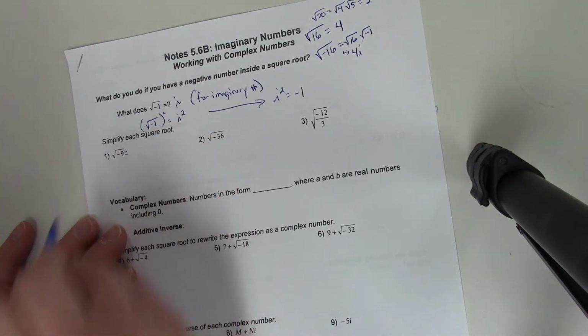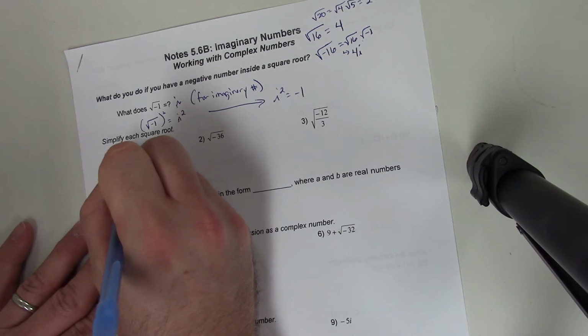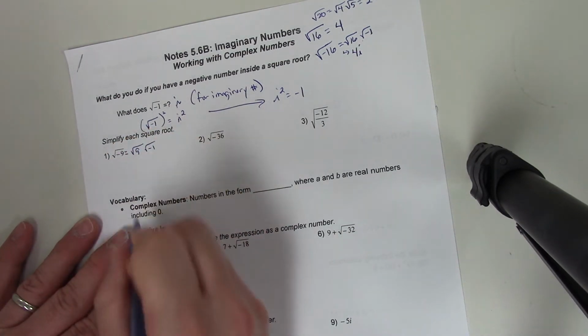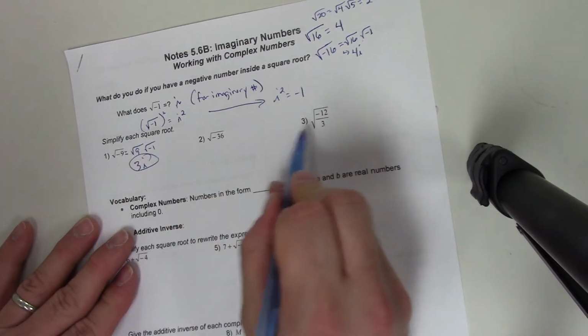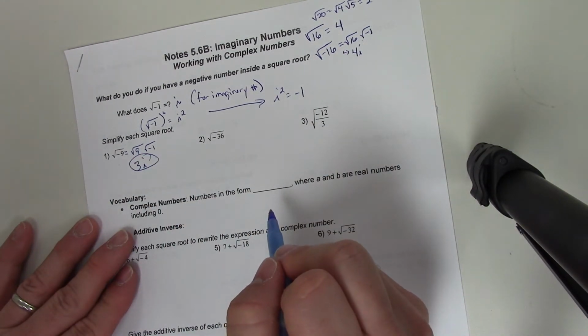So for instance, on number 1, I get the square root of 9 times the square root of negative 1, which is 3i. Okay. Try number 2 and number 3 in a minute. Press pause.